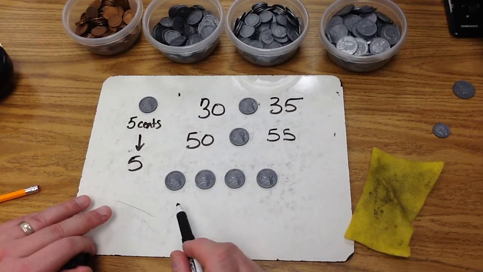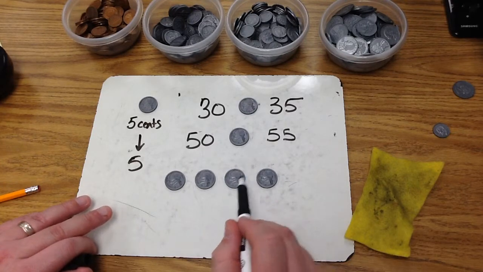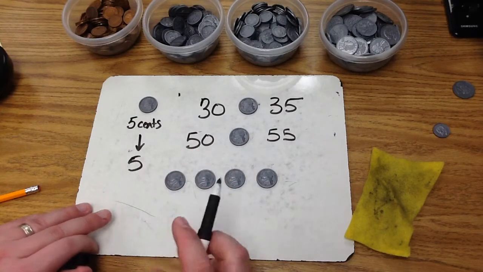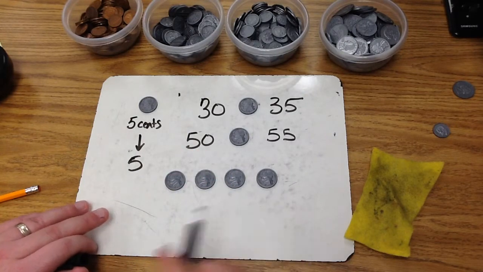Okay. I have how many nickels? 1, 2, 3, 4. Each nickel I count by 5 because they are 5 cents. Take some time to figure out what the answer here would be.